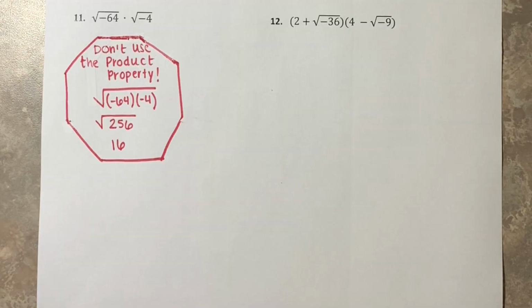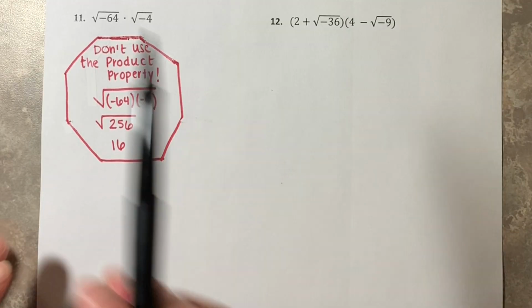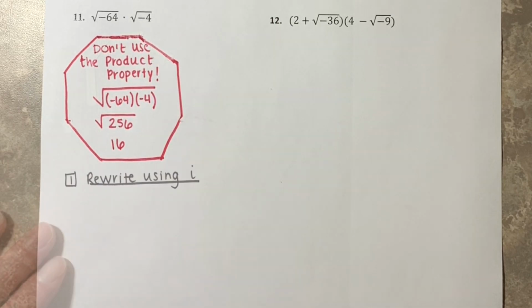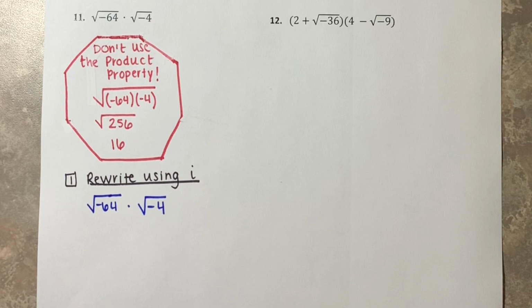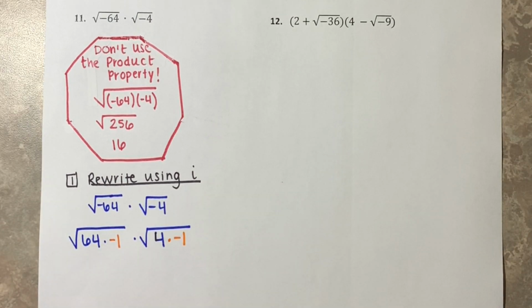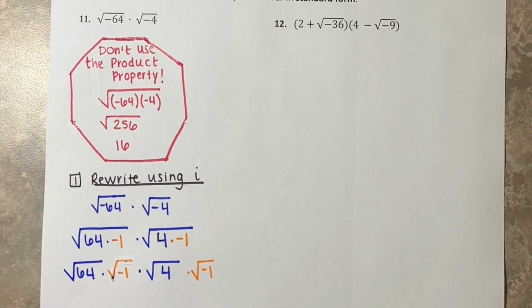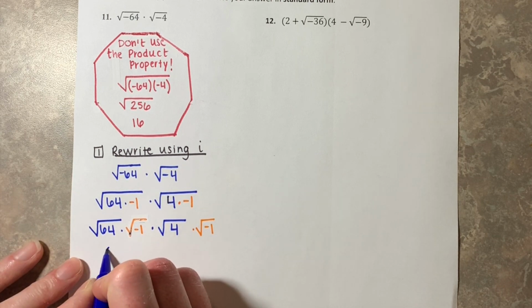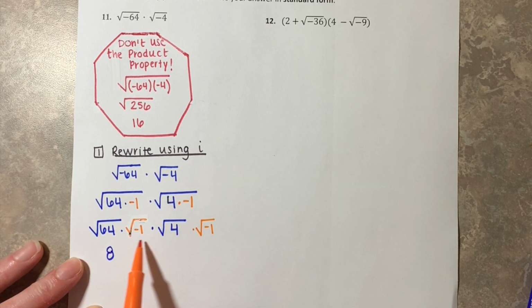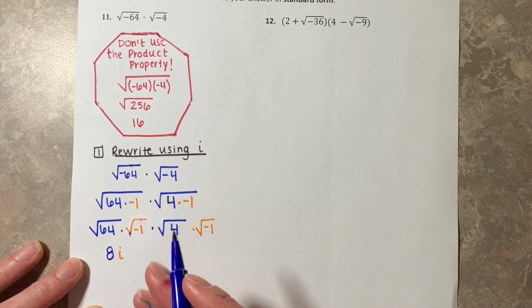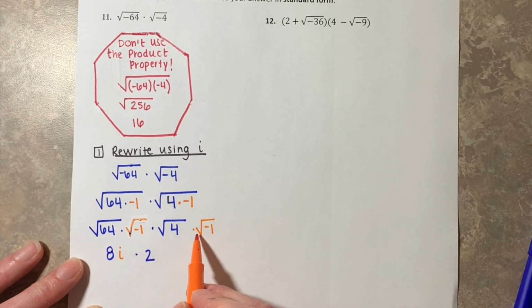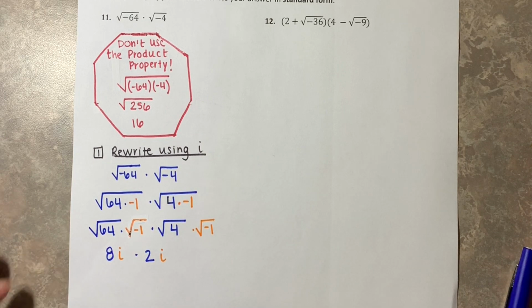The correct way to solve this is to first rewrite both radicals using i. So I'm going to start by copying down the original problem, and I'm going to rewrite both of these using i. First step was to rewrite negative 64 as 64 times negative 1, and to rewrite negative 4 as 4 times negative 1. Next step, we'll break apart the radicals, and then we'll simplify. The square root of 64 gives us 8. Anytime we see the square root of negative 1, we replace it with i. The square root of 4 gives us 2, and then we see the square root of negative 1, so we'll replace it with i.